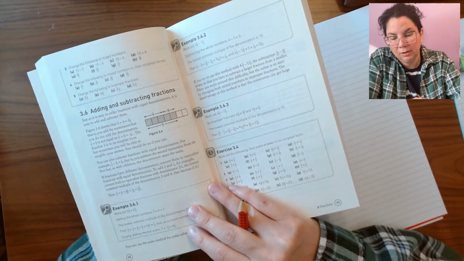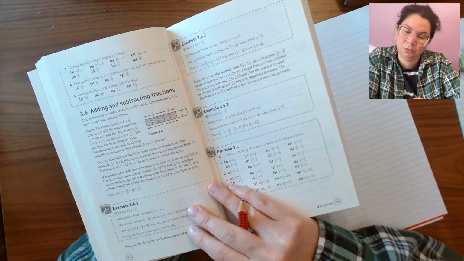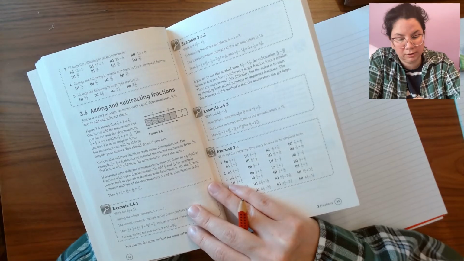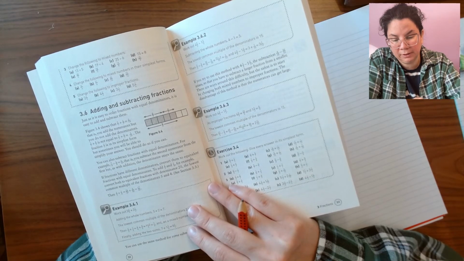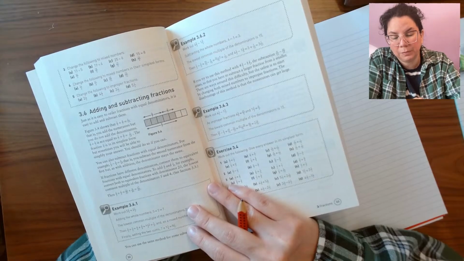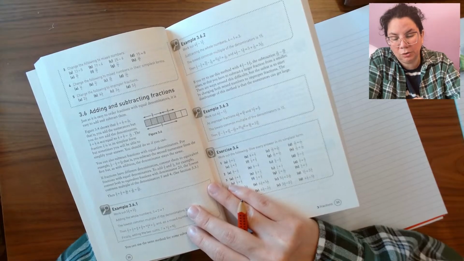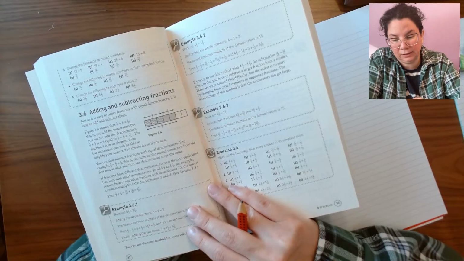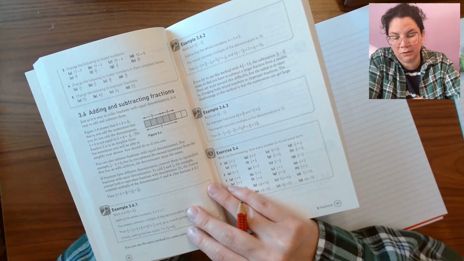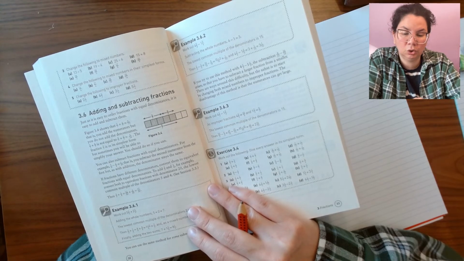So work out 4 3/5 minus 1 2/3. As improper fractions, 4 3/5 equals 23/5, and 1 2/3 is 5/3. The lowest common multiple of the denominators is 15. So then 23/5 minus 5/3 equals 69/15 minus 25/15, which is 44/15, which is 2 14/15.